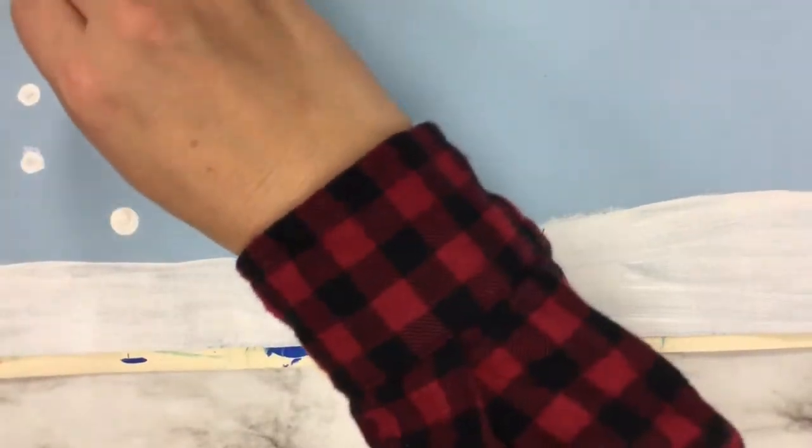Look at how many dots I can make before I have to go back and get more paint. I'm just gonna cover in my sky with some falling snow.